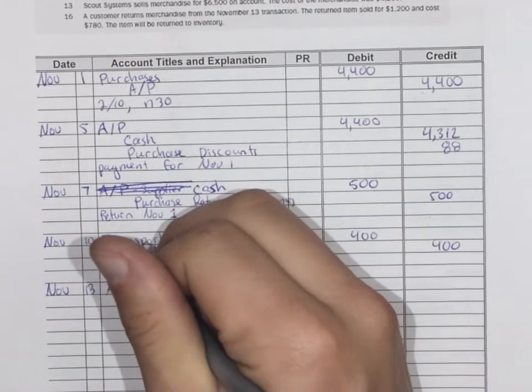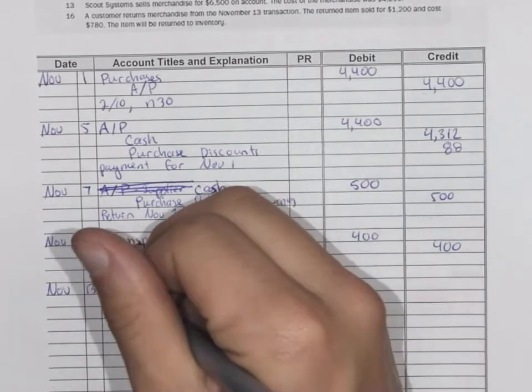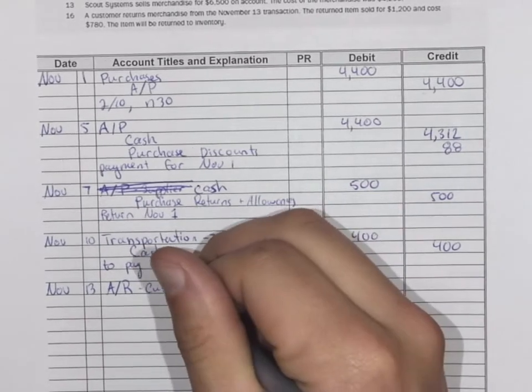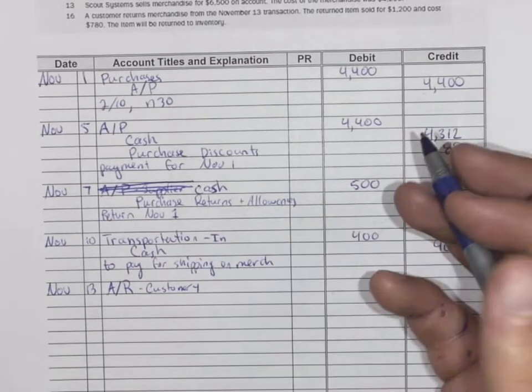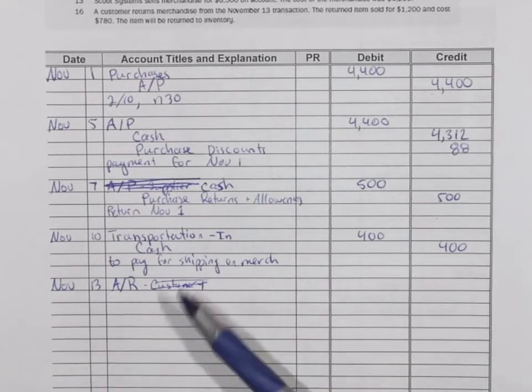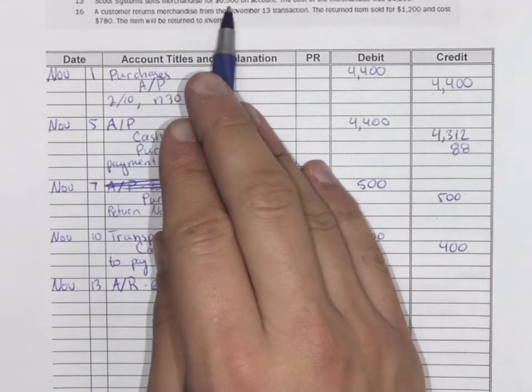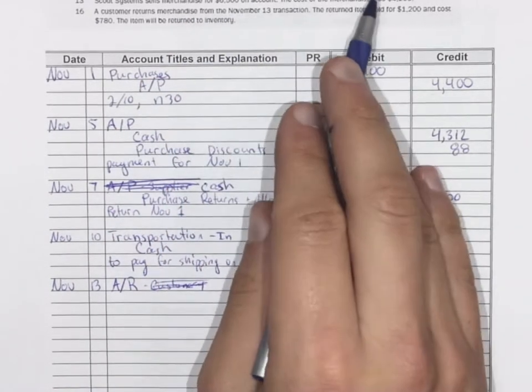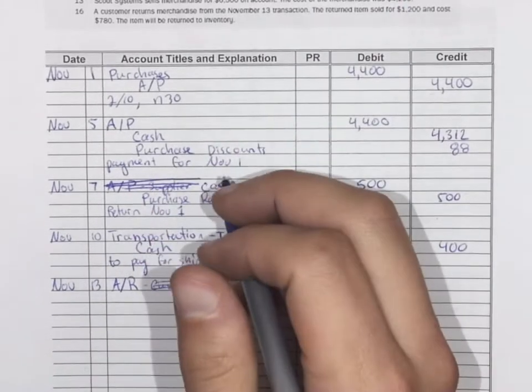And again, in real life it would be like customer Y, but just for us, we're just using accounts receivable. It's generic. So we sold the merchandise for $6,500 on account. The cost of the merchandise was $4,200.